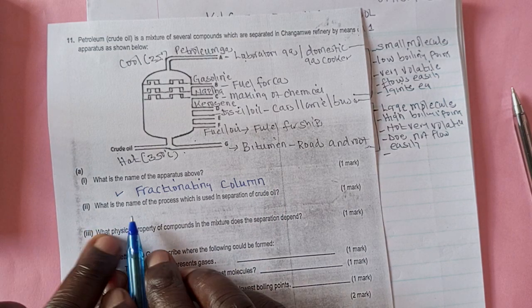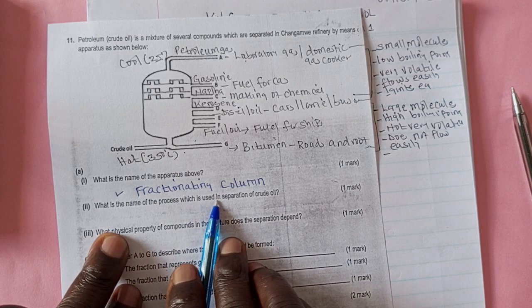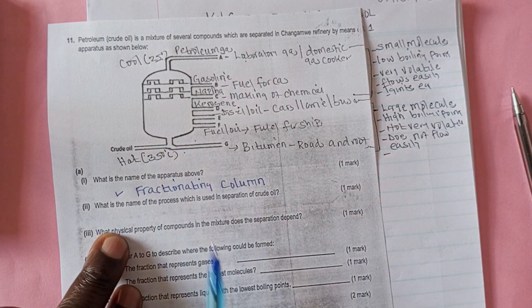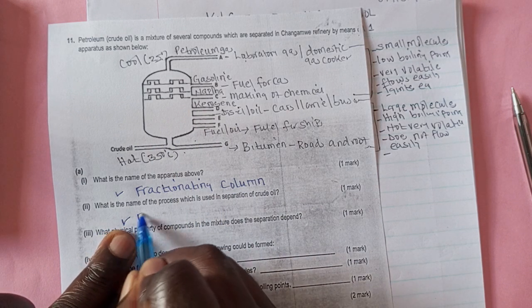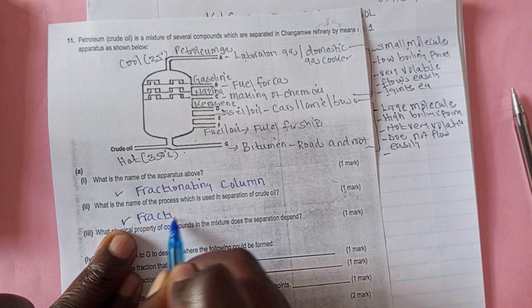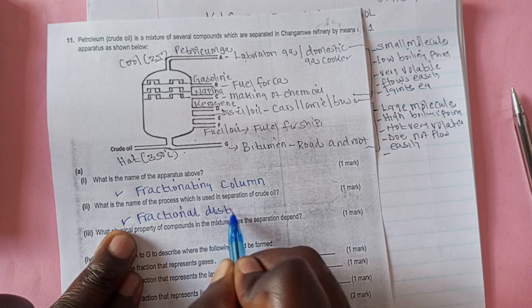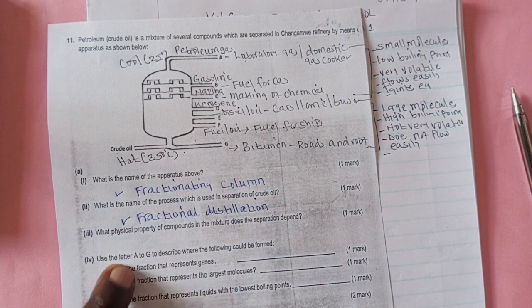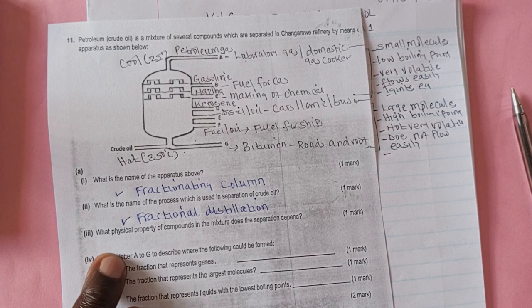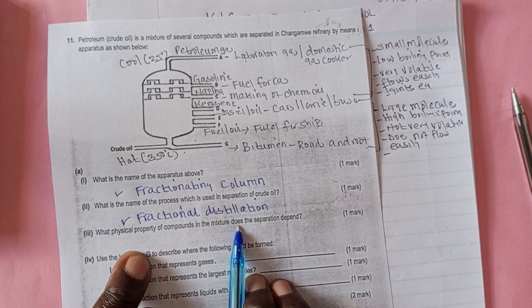Now, what is the name of the process which is used in the separation of the crude oil? The name of the process is called fractional distillation. Then, what physical property of compounds in the mixture does the separation depend on?